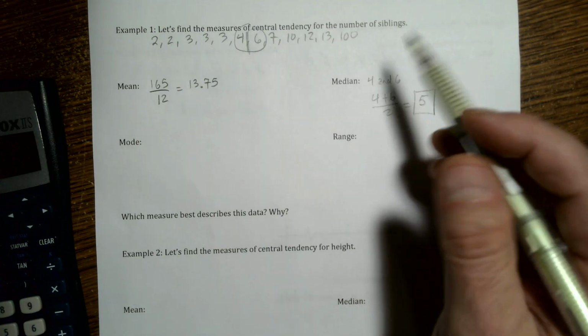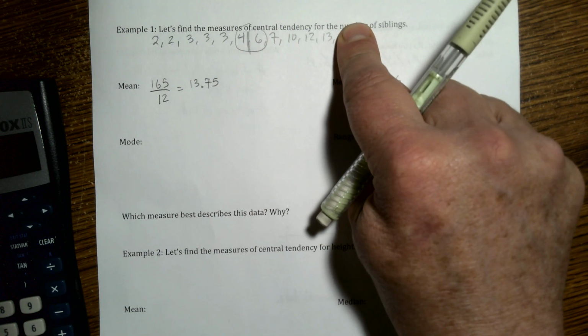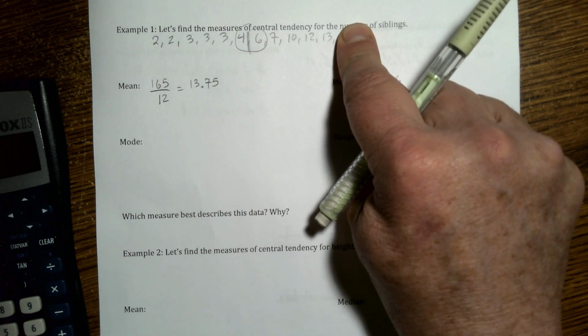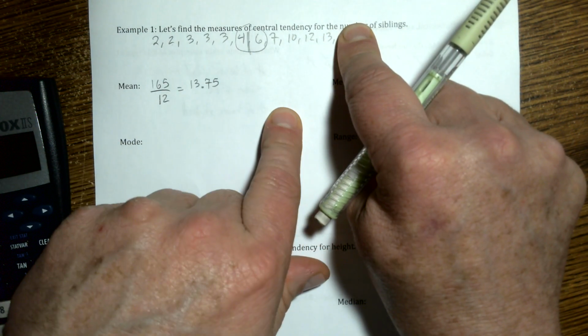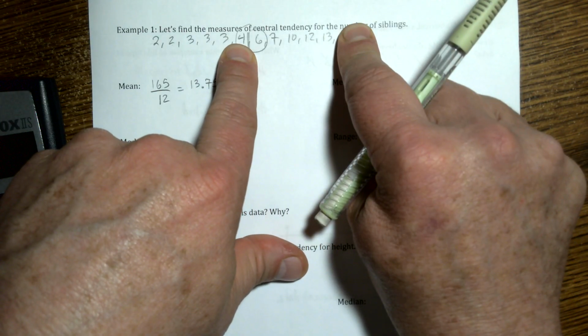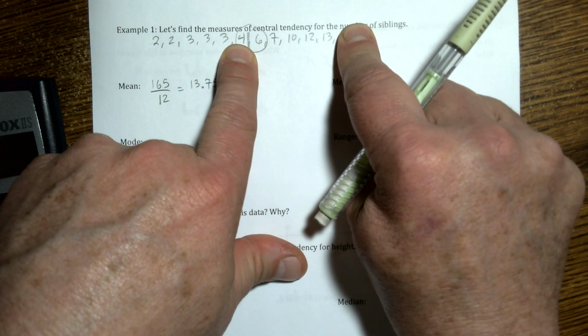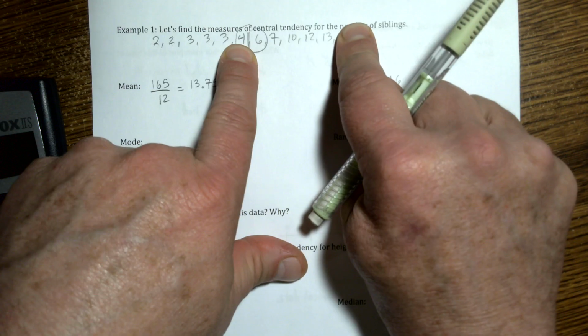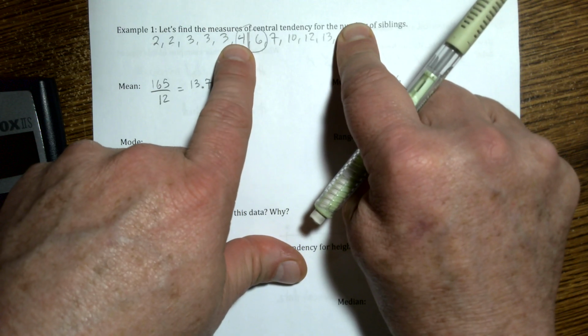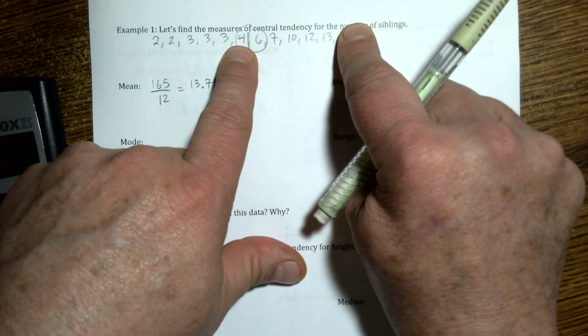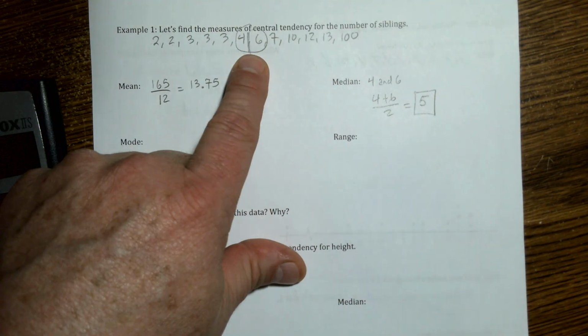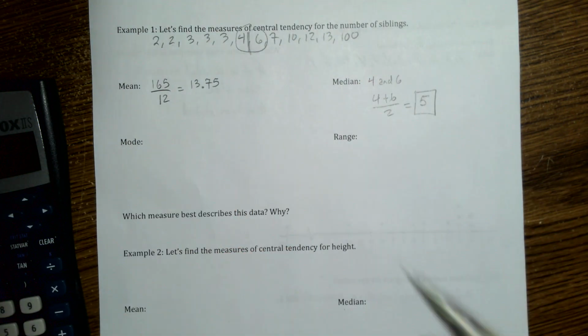Now, what would happen if we took this number out? Well, now we would have 11 numbers, and 4 would be the middle. That would become your median. So if you have an odd number of numbers, you'll just get a single value, and then you would just choose that middle number. In this case, there were 2 middles, so you average them, but if there was just one middle, you just choose that one number.